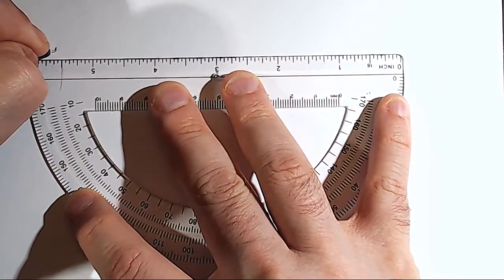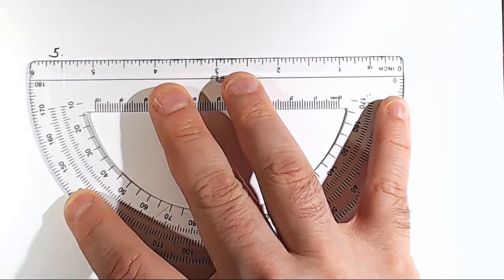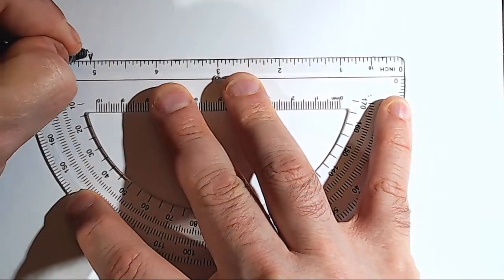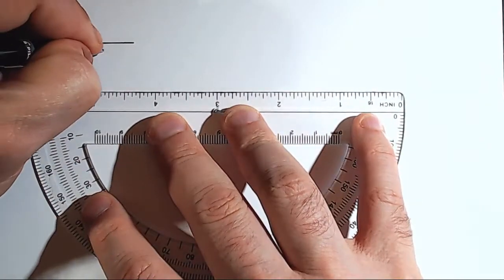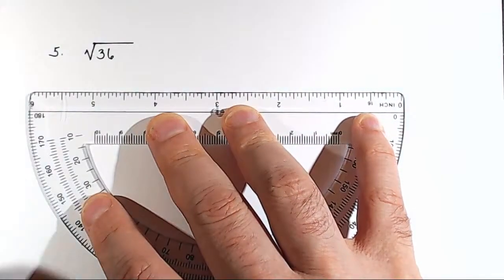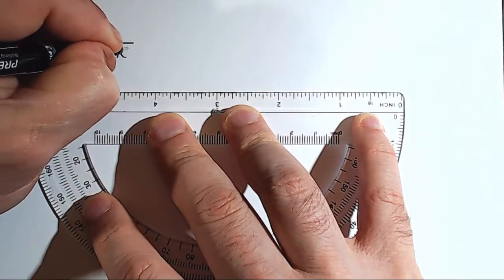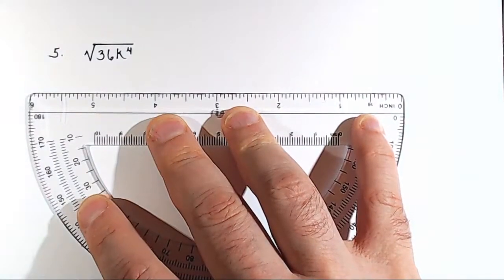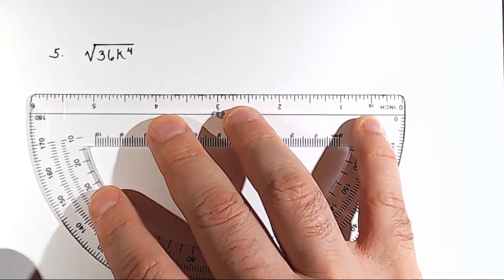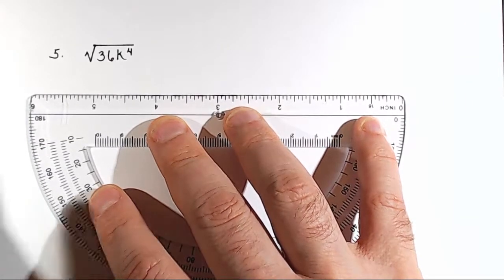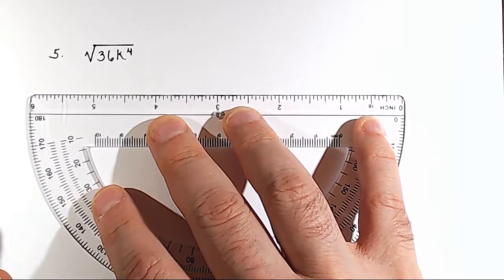Number 5, we are given the square root of 36k to the 4th power, and we're asked to simplify it. Prime factoring is the name of the game.